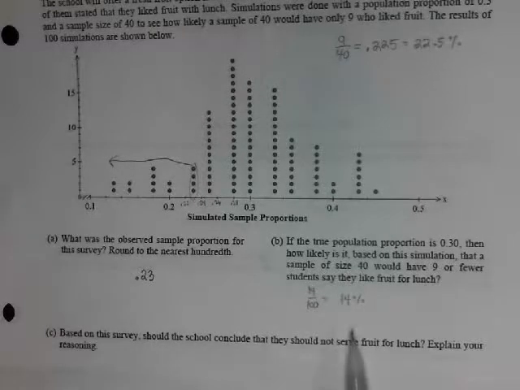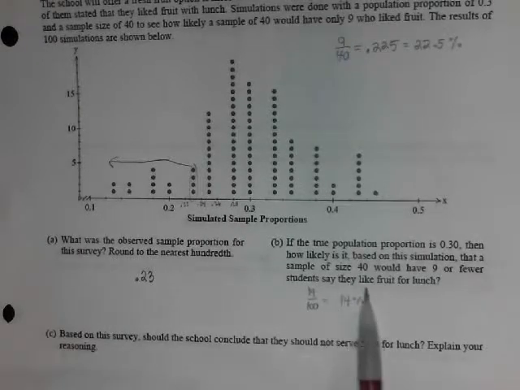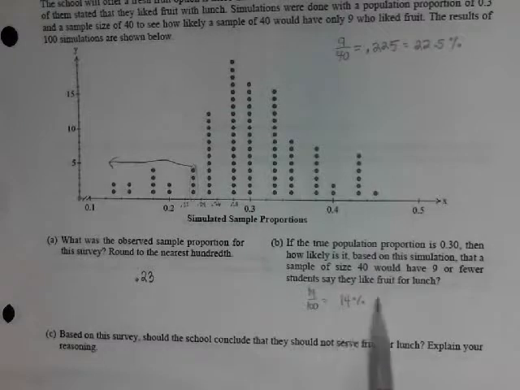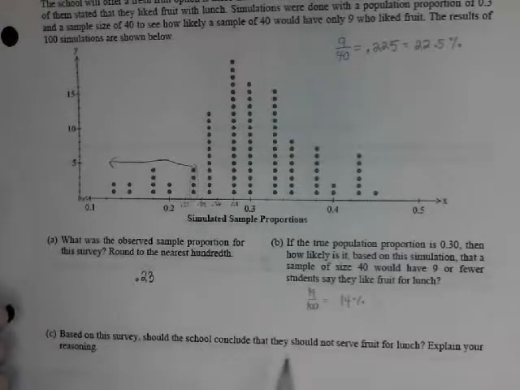So you could say, and actually, unless this is less than 5%, I would say, carry on with the study. So I would say, should the school conclude that they should not?